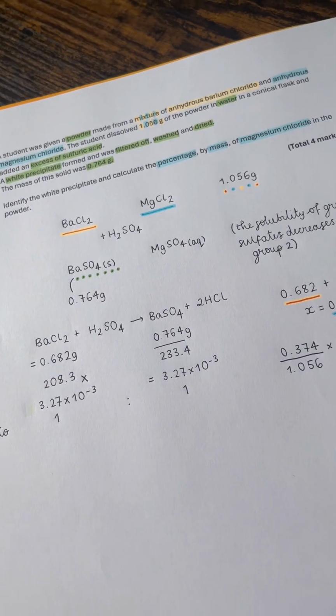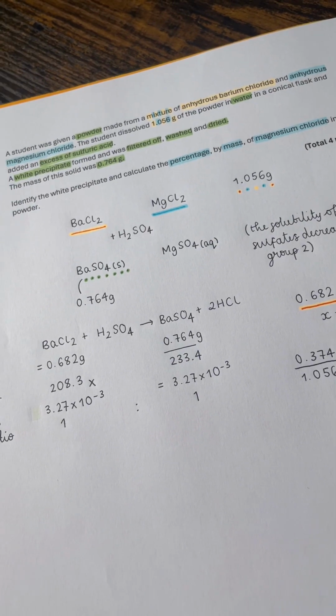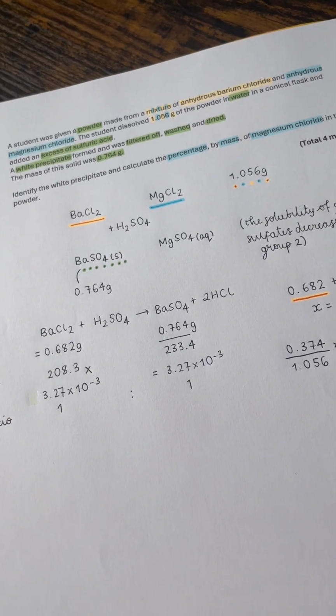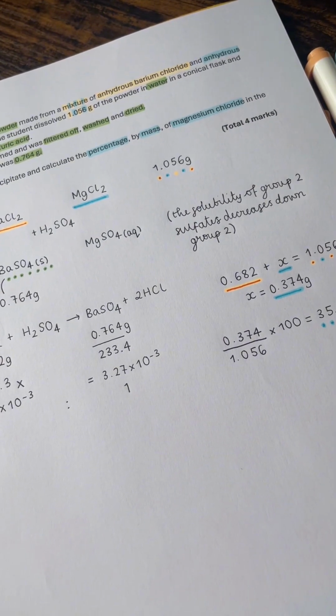Also, don't be scared to use colour when you're highlighting in the question. I know you can't use colour in your answer, but perhaps colour in the question would be sufficient to help here. And yeah, then there's that group 2 knowledge as well that we needed here.